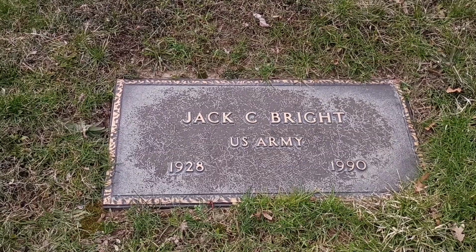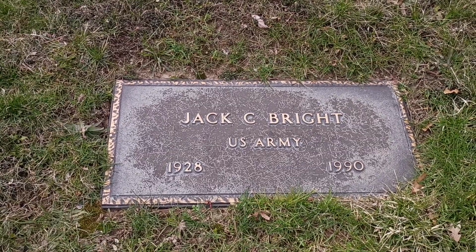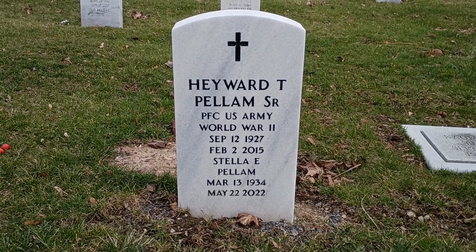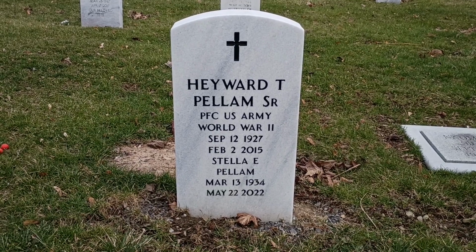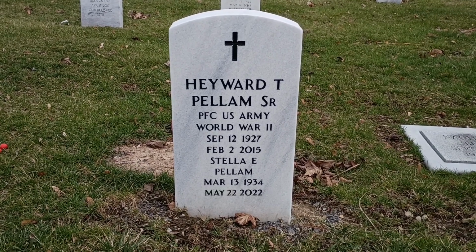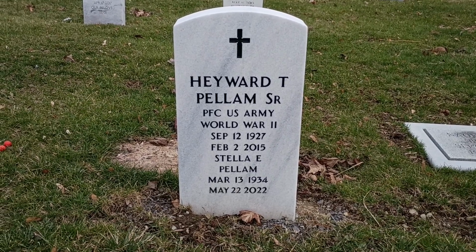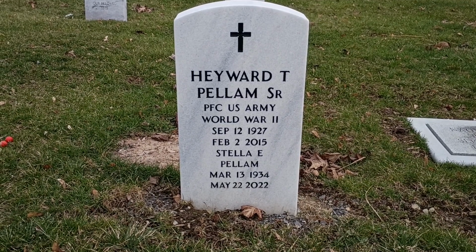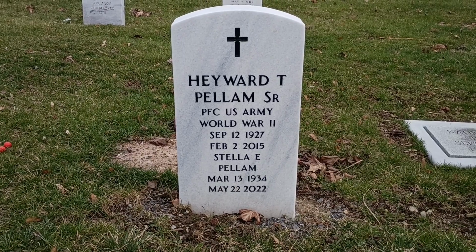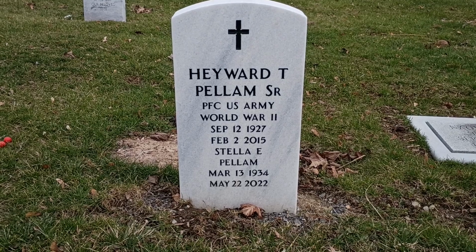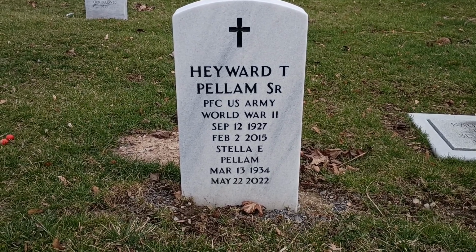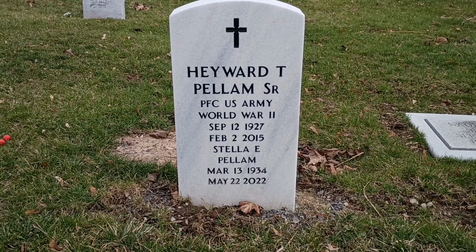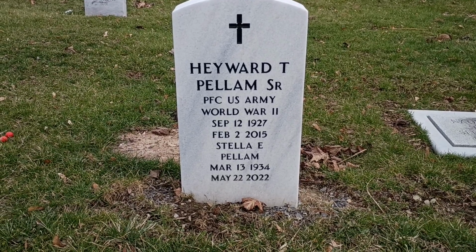Now we're going to take a look at other military markers. This is a type of stone that I'm sure everybody is familiar with. It is the modern headstone of a military veteran. As you can see, it has several characteristics to it. It has a cross, the name of the soldier, his rank, the war that he served in, and of course, his birthday and the day that he passed away. And a lot of times also, his loved one will be buried here with him.